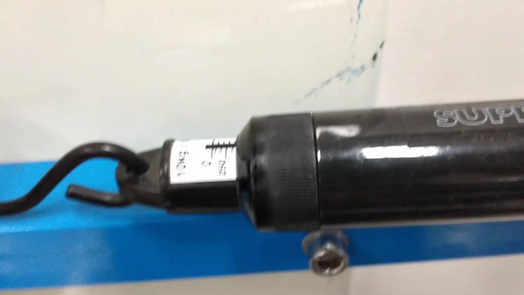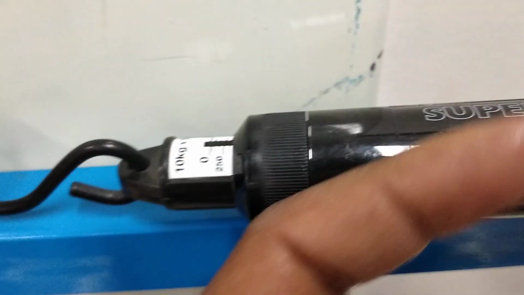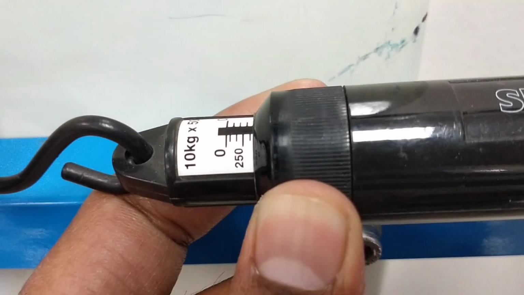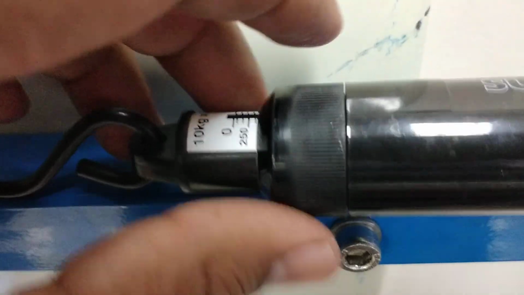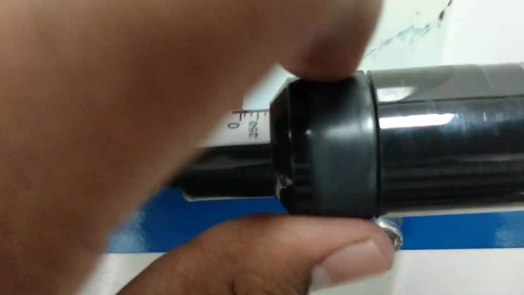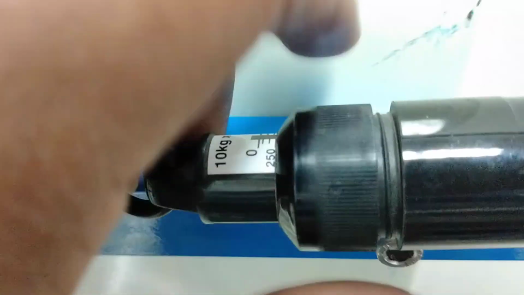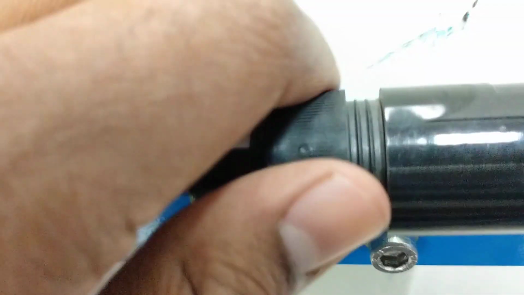So first of all, before starting the experiment, we must make sure that this value is set at 0. By rotating this knob here, I can actually set this value to 0.